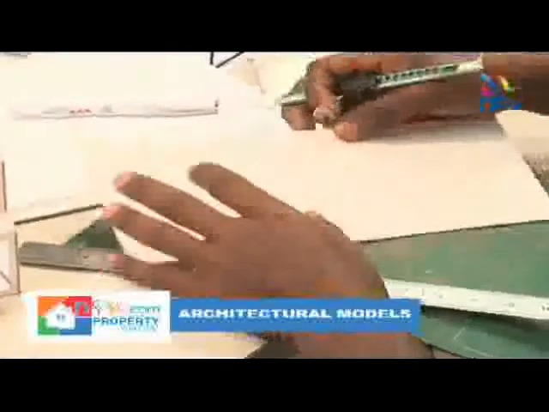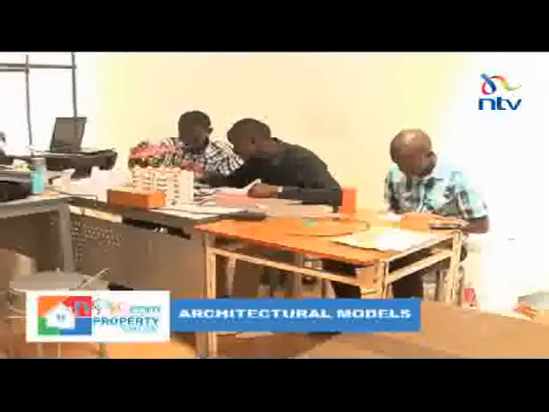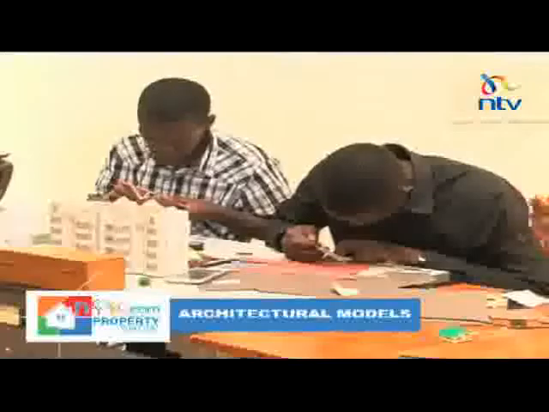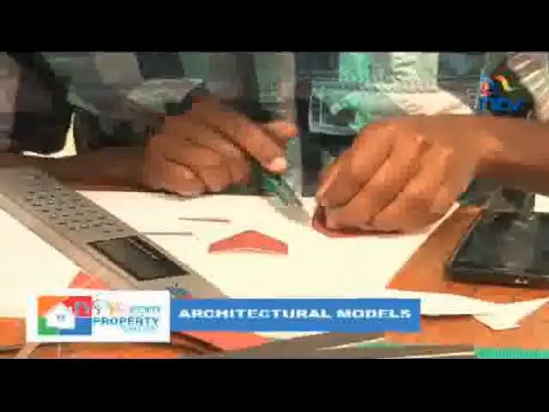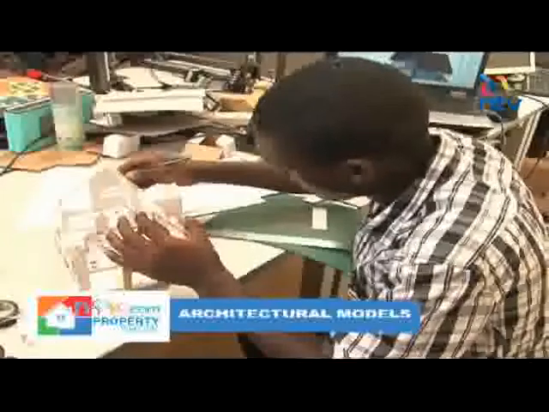Consisting of architectural students from the University of Nairobi and Technical University of Kenya, no project is too large or too small for this group of students. From cityscapes and commercial buildings to homes and swimming pools, they can design it and create a physical model of it. There is a very stiff competition. There are some other firms which are making models. But what we were so much interested in is what are we going to come up with so different that our competitors will not have it.